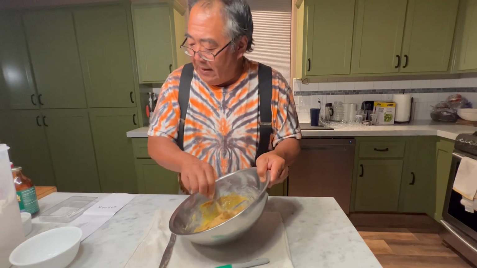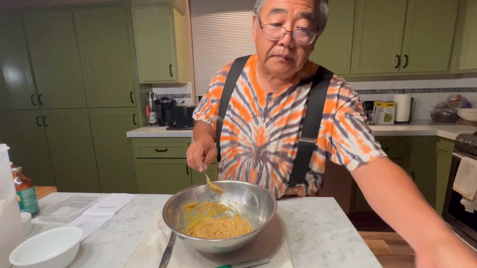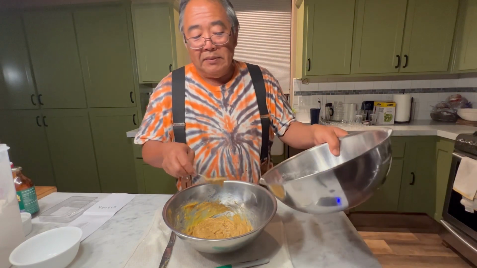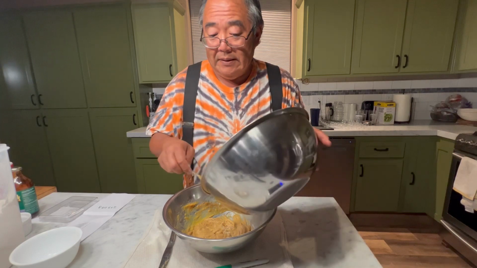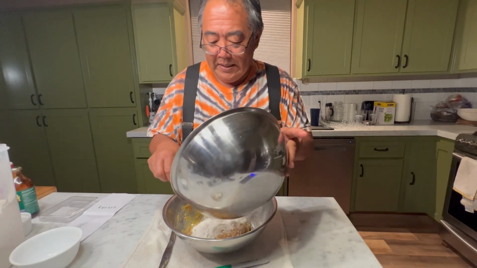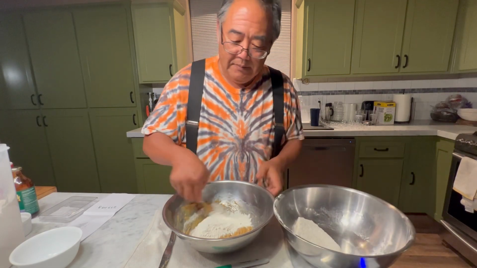Okay, so this is what I'm going to add my flour to. And remember, this is a mixture of flour, baking soda, and salt. And I'll add a little bit in, and I'll mix it around.